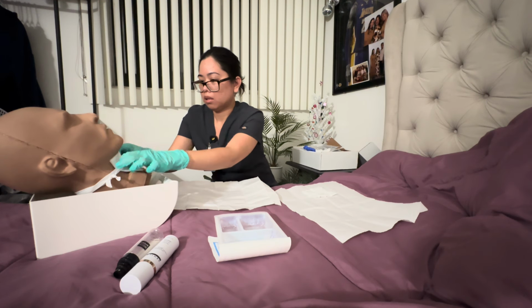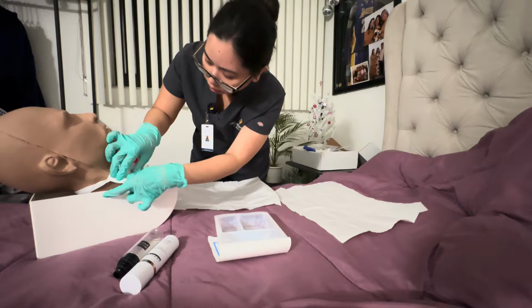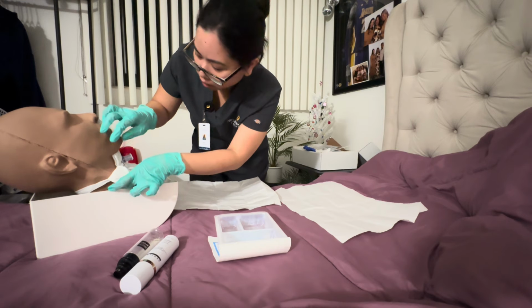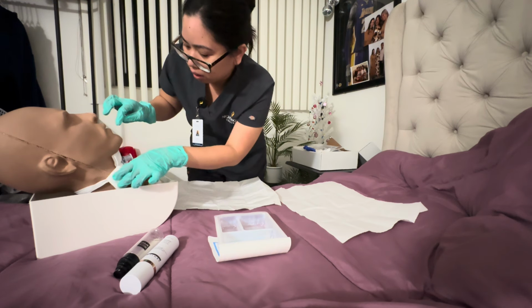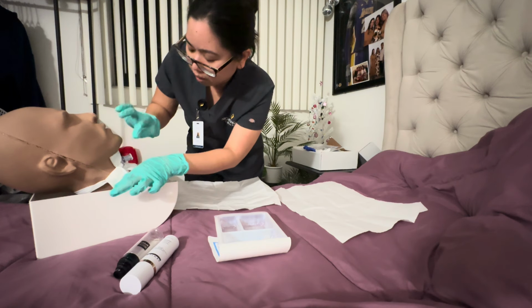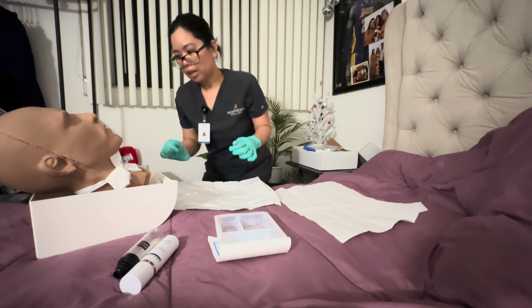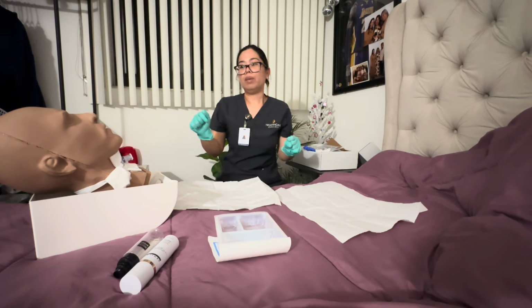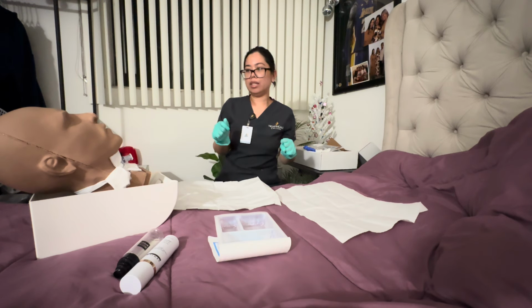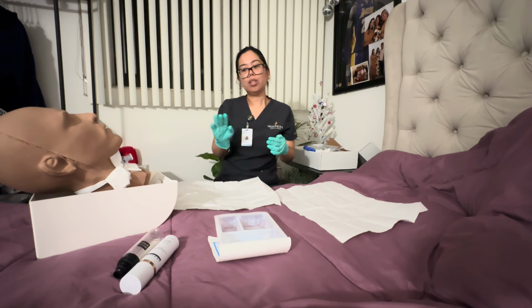And we're just gonna put a tape on that gauze, not on the skin. Okay, and once you're done with that, you can go ahead and let the patient know that you're done.